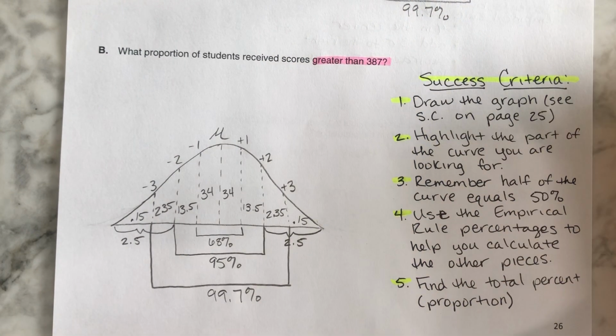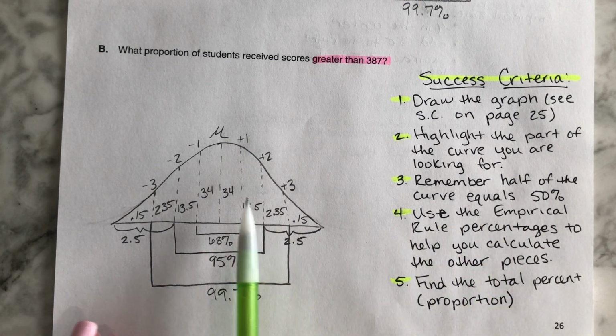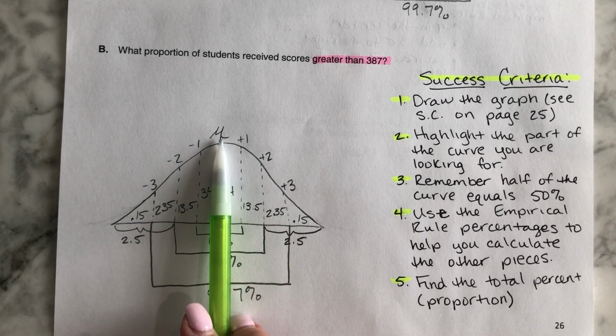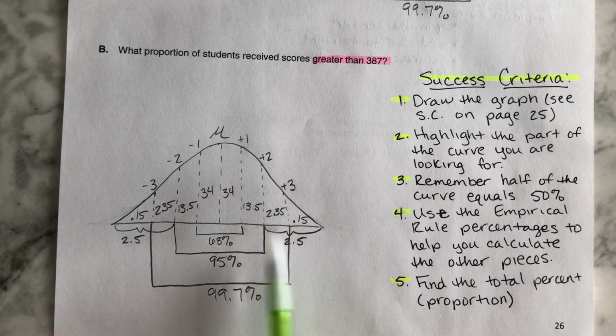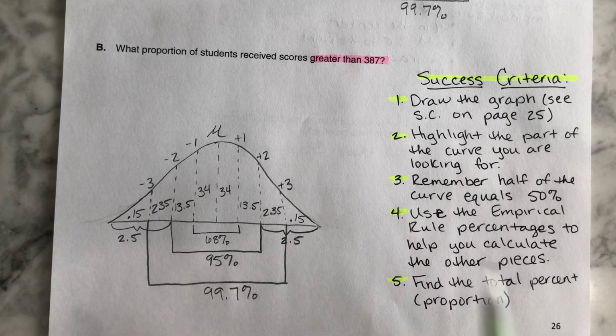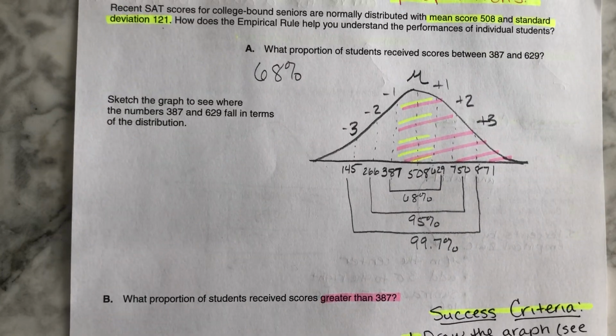All right, so that's the breakdown. So we're going to use these percentages to help us out here. And also remember that half of this curve from here to here would be 50%, and also from here to here would be 50%, because 100 divided by 2 is 50. So use that piece of information plus these percentages, and then we can calculate what we need. So if we look back to our problem, we're looking for the students that receive scores greater than 387. So what's in pink there?